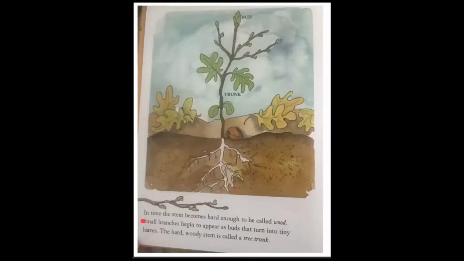In time, the stem becomes hard enough to be called wood. Small branches begin to appear as buds that turn into tiny leaves. The hard, woody stem is called a tree trunk. Notice these words, tree trunk and wood, have a different type of print. We call that italicized. Look for more different kinds of print throughout the story.